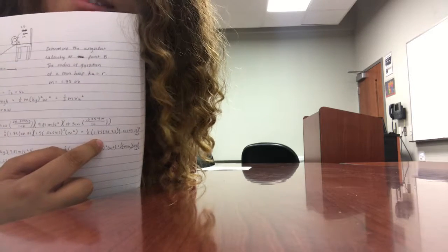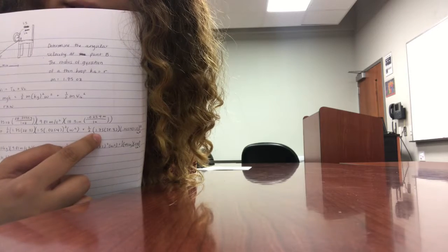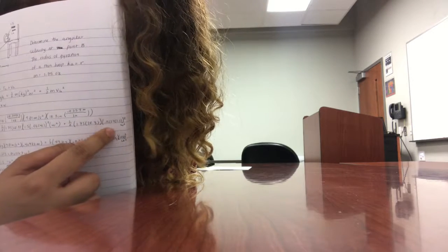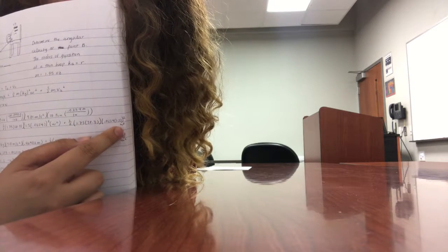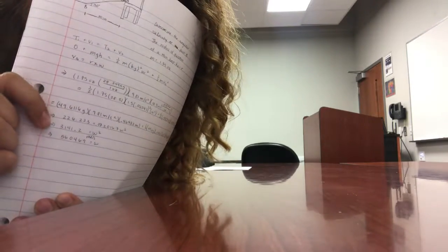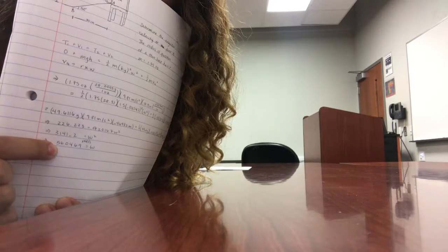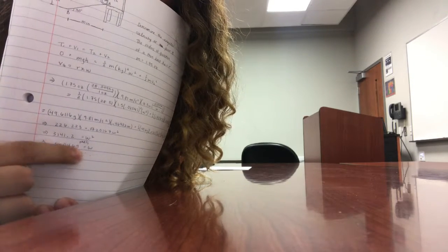And so, as I said before, velocity is r cross w. So here's the radius converted, and w squared. I ran out of room there. And I just went through the calculation and solved for w, and got 56.04 radians per second. So these were my theoretical calculations.